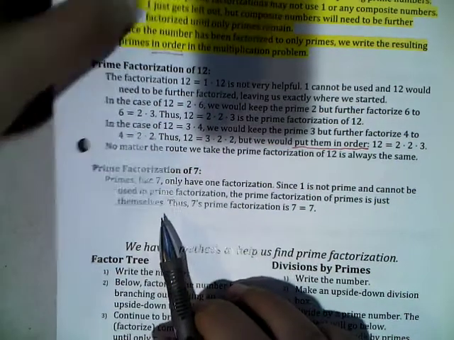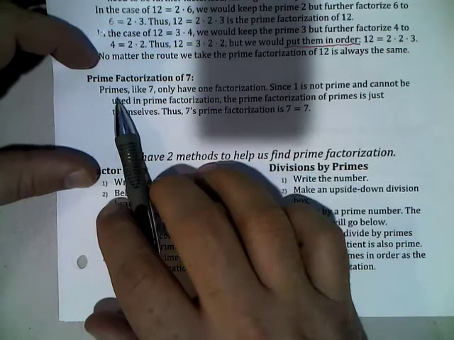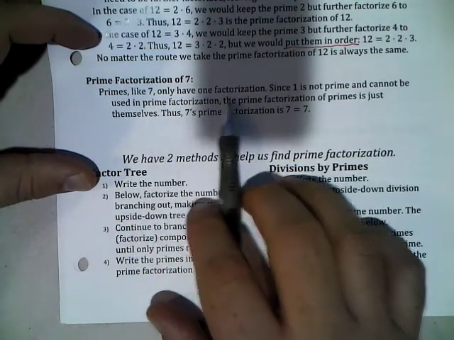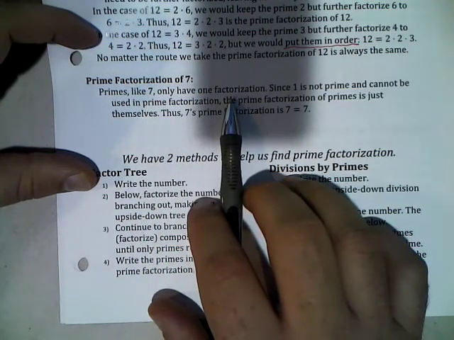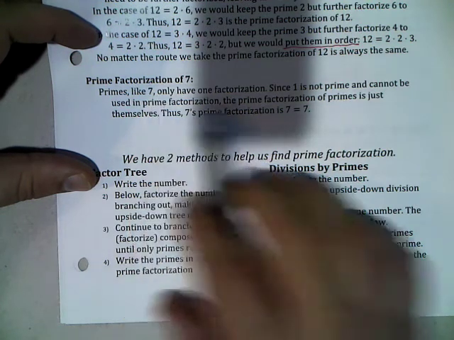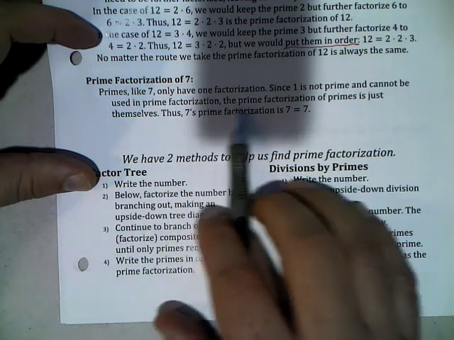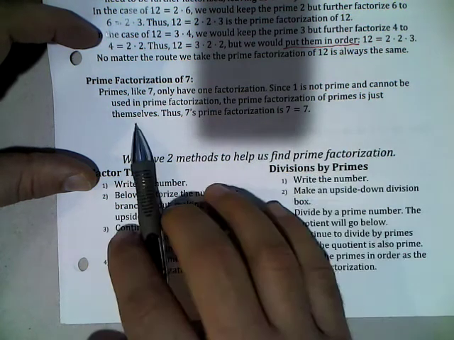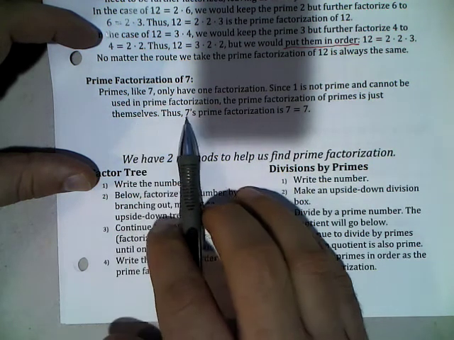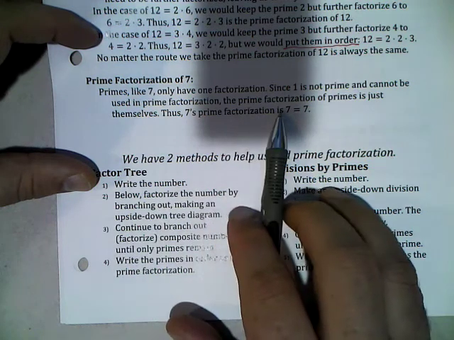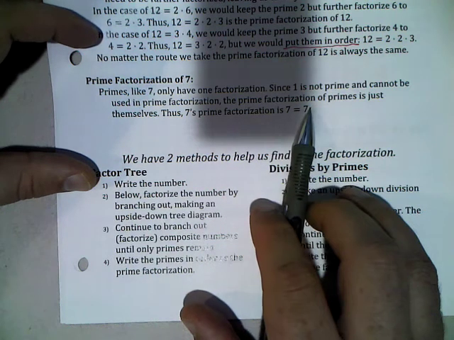The prime factorization of 7. Primes like 7 only have one factorization, 1 times 7. Since 1 is not prime and cannot be used in prime factorization, the prime factorization of primes is just themselves. Thus, 7's prime factorization is 7 equals 7.